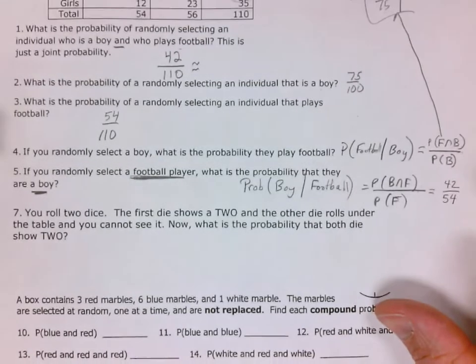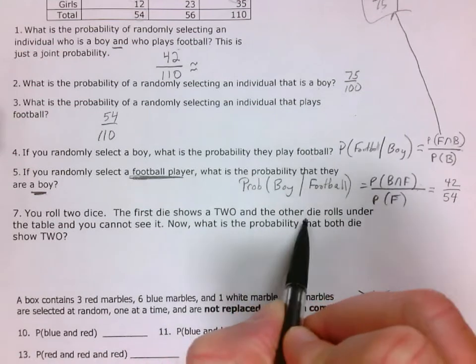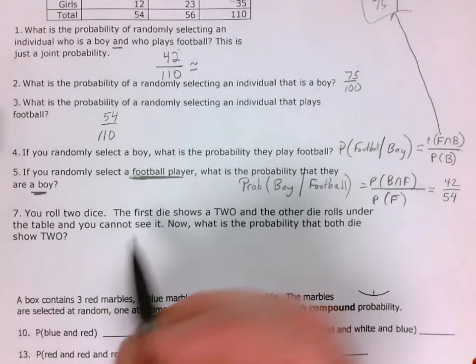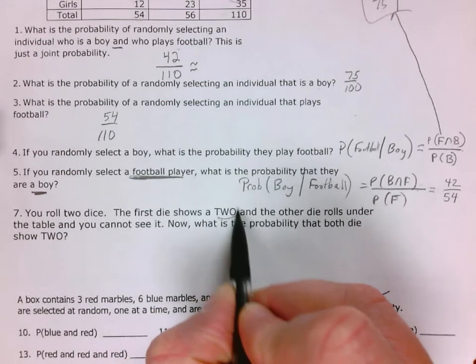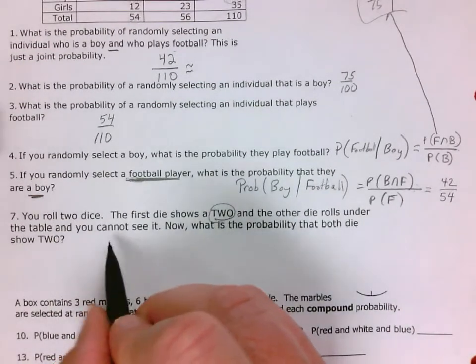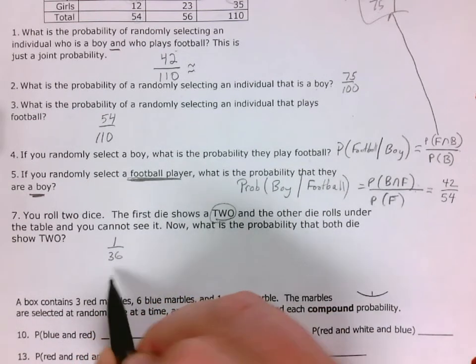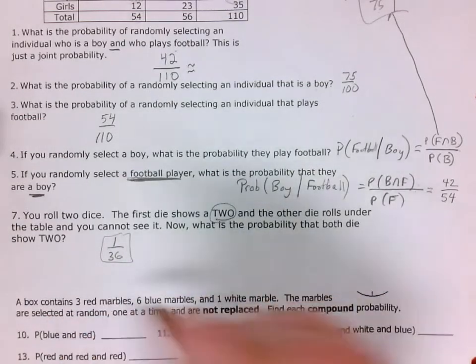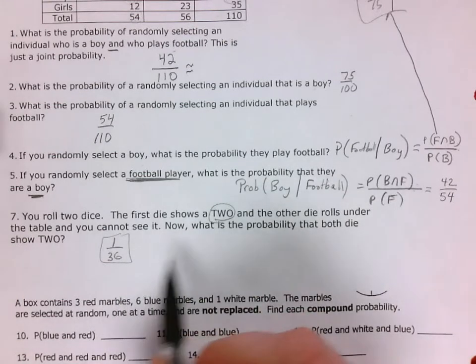Number 7, you roll 2 dice. The first die shows a 2 and the other die rolls under the table and you cannot see it. What's the probability that both dice show a 2? So think about this. If they just ask the question, what's the probability of showing a 2 on both dice? Well, there's one combination out of 36. In other words, you got to get a 2 and then you got to get a 2 again. 1 out of 36. We did the whole dice rolling thing. But this is a different question.